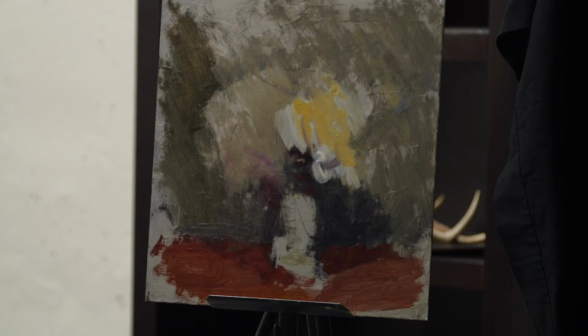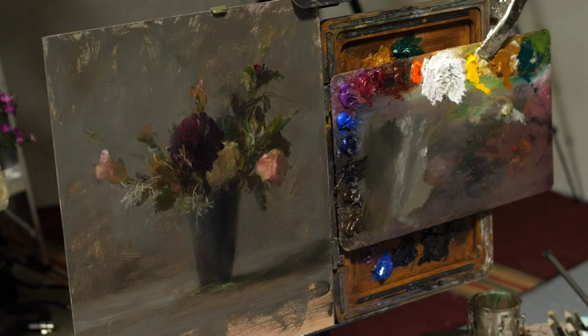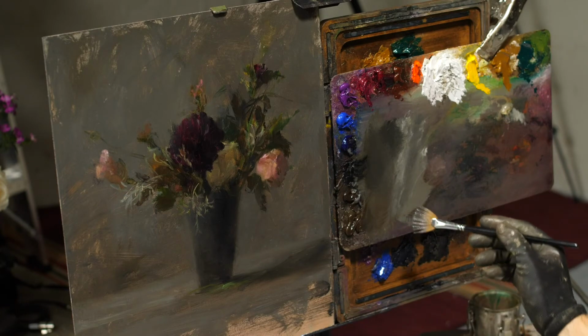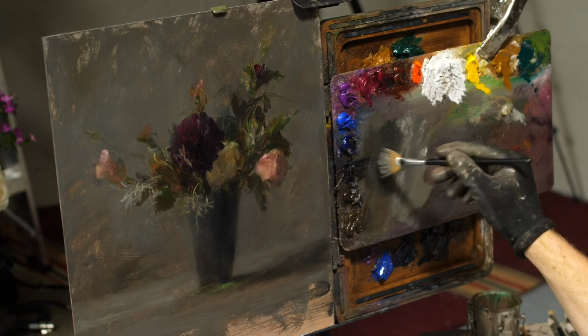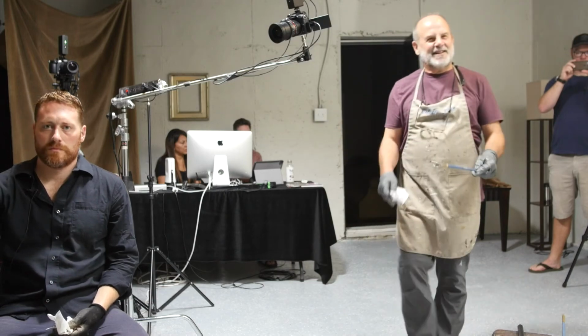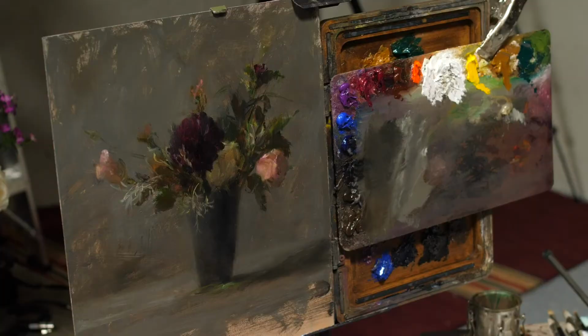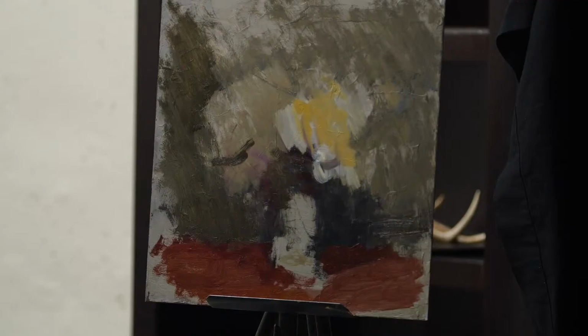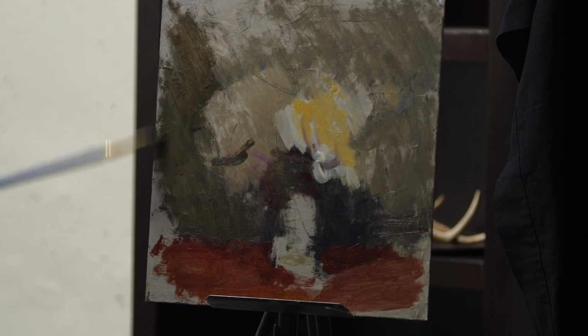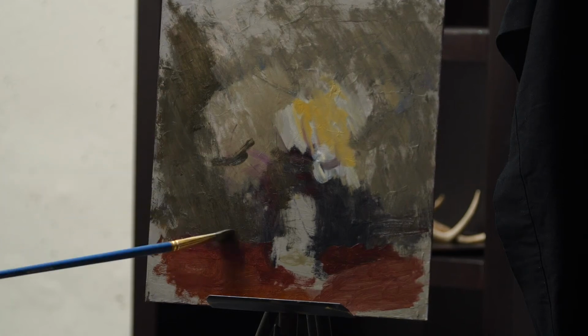Well, I'm going to be standing back. Take a look. I really like these long brushes, though. There's something about the fun of working this way. It's different, but there's just a freedom and a looseness that I really connect with.